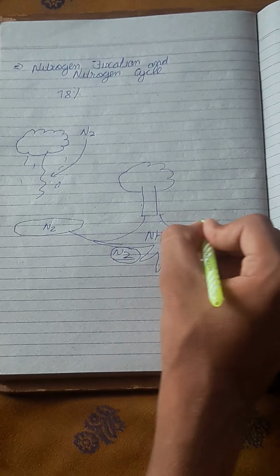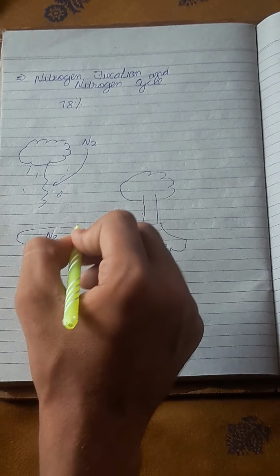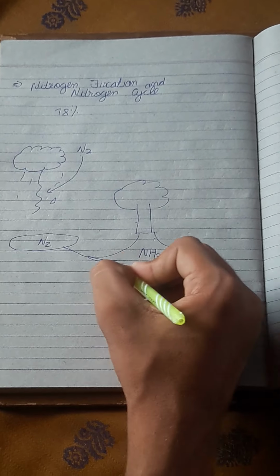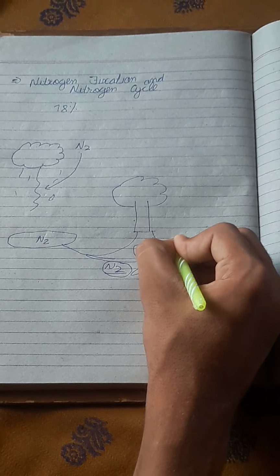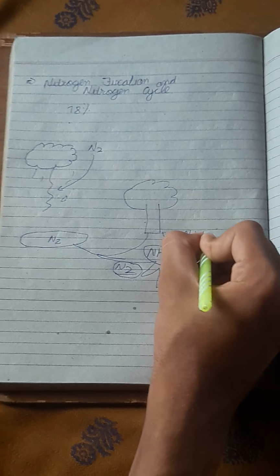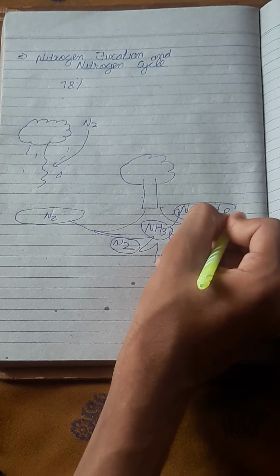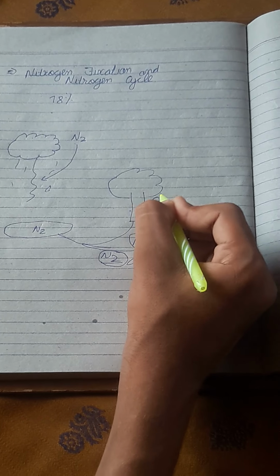Another bacteria which live in the water or nearby surfaces also convert the ammonia again into nitrates for the plants to use.